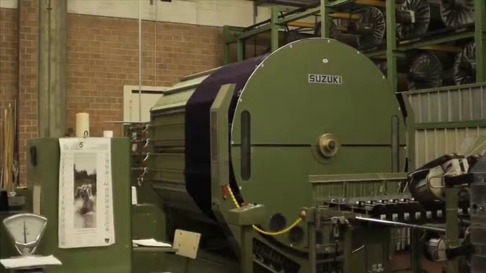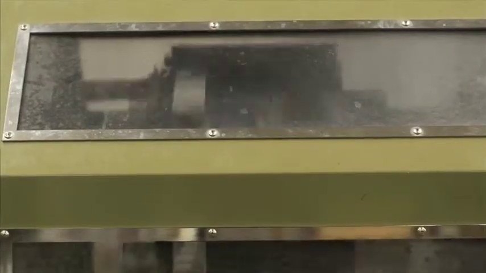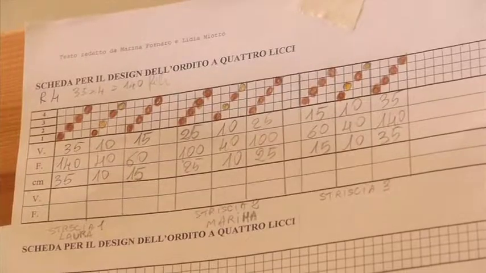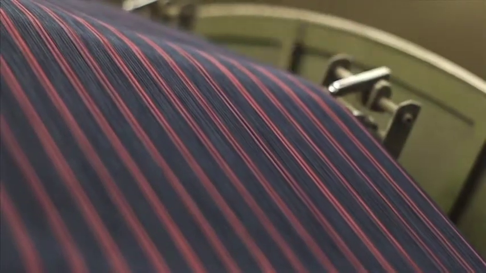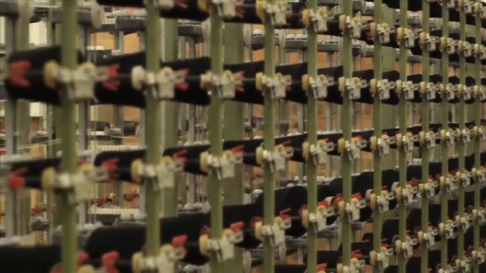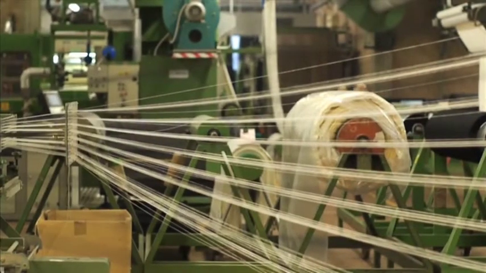Weaving begins with a process called warping. This is where the yarns are arranged on a loom in a parallel manner, according to what the designers have planned. It is a complex and important phase, because this is where colors and patterns are created in order to produce colorful fabrics for the apparel industry.